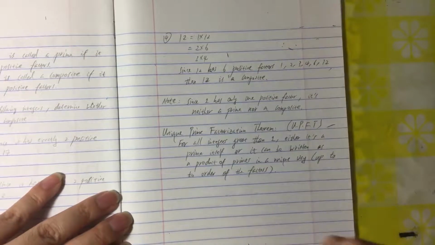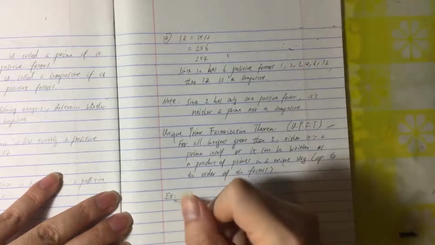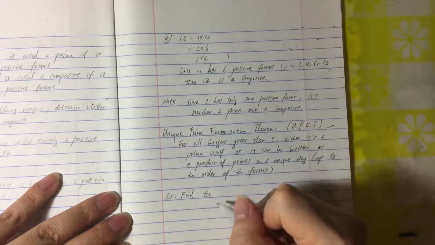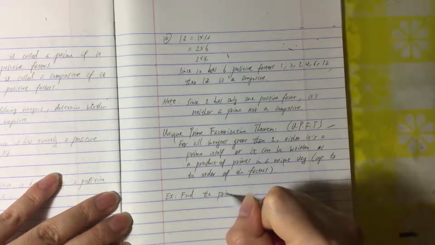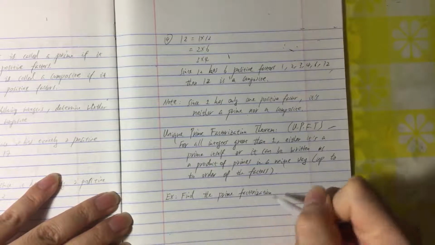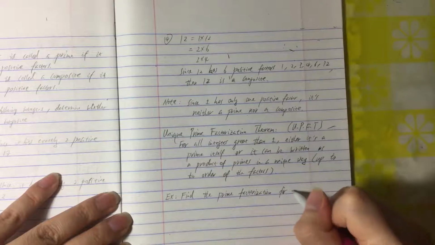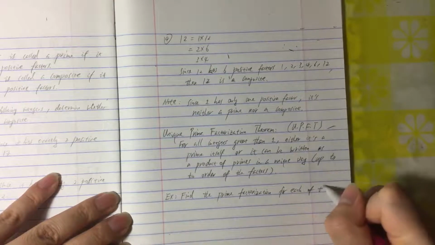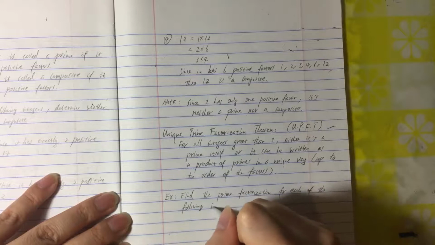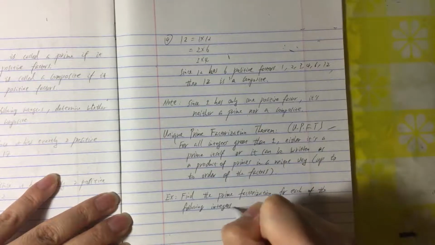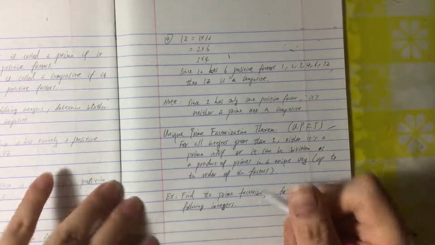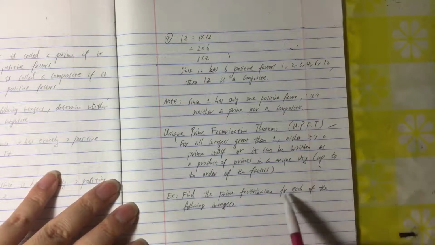Now let's do a simple example. Find the prime factorizations for each of the following integers.